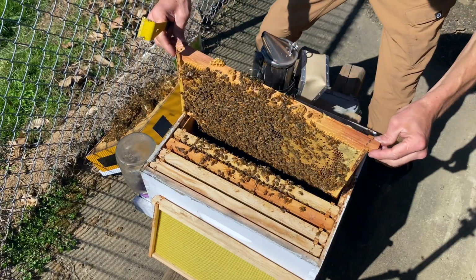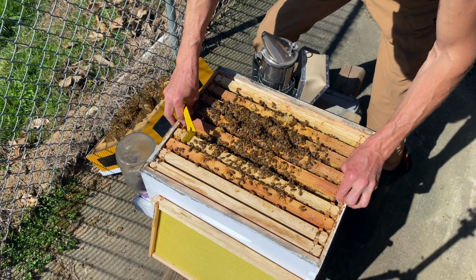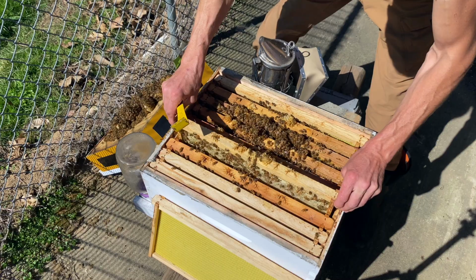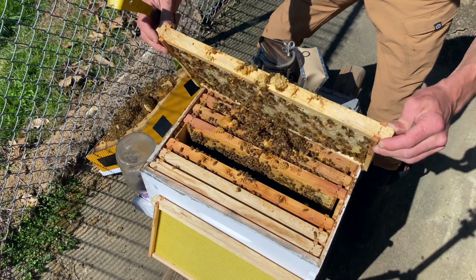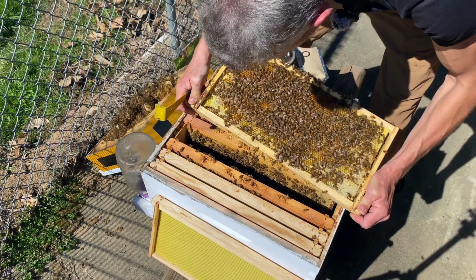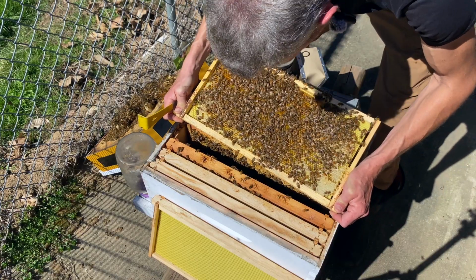Okay, let's see if the queen has extended the brood nest to frame number 4. Well, you know, 4 frames of brood. Here we go. If she's done it, it'll be on this side. All right, I'm looking down in. I do see some empty cells where there weren't before.